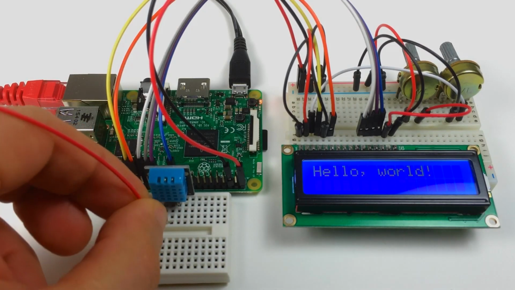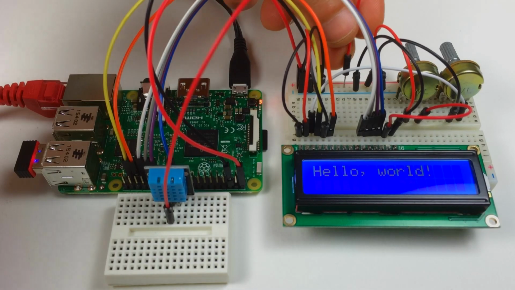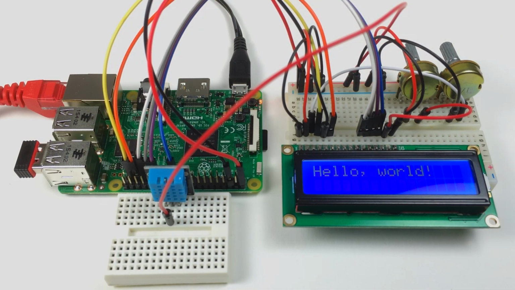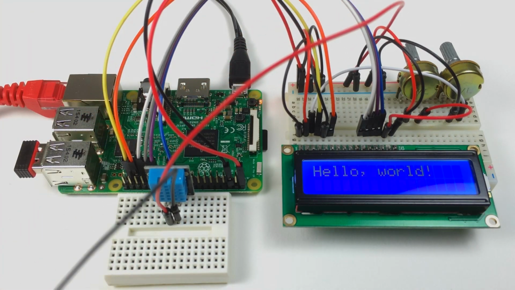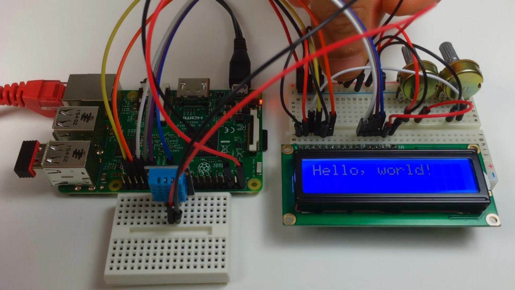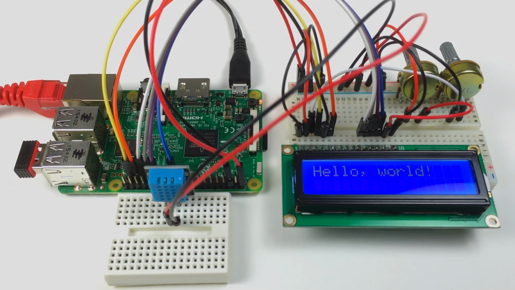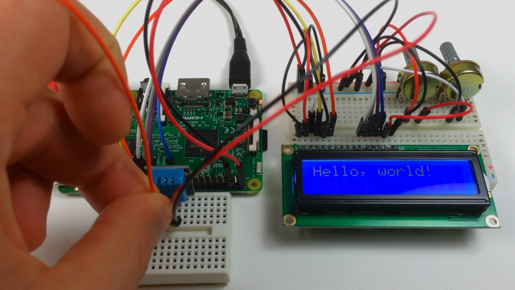Connect the 5-volt pin of the DHT11 to the positive rail of the breadboard. The negative pin of the DHT11 to the negative rail of the breadboard. And the signal pin of the DHT11 to pin 7 of the Pi.